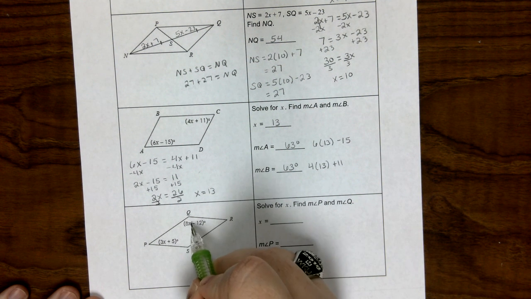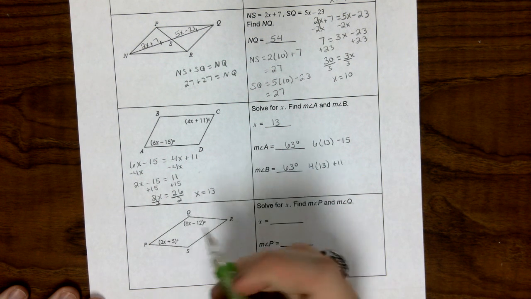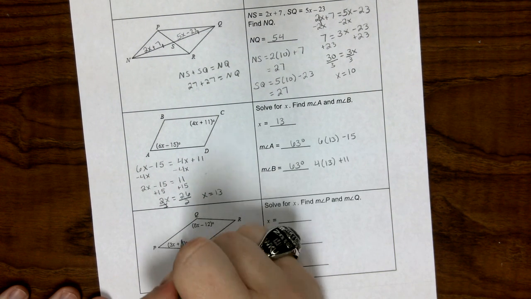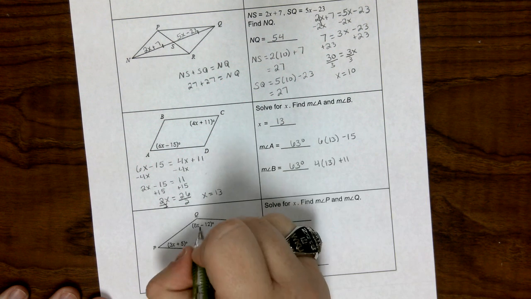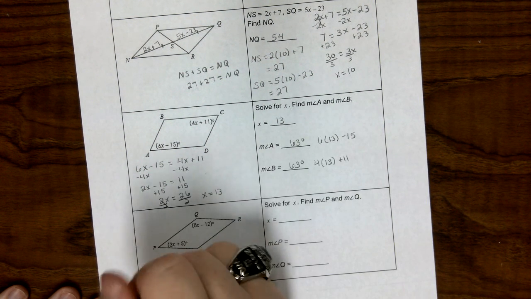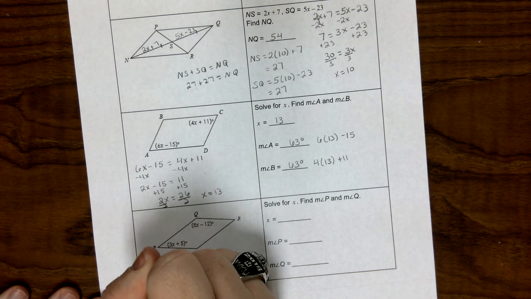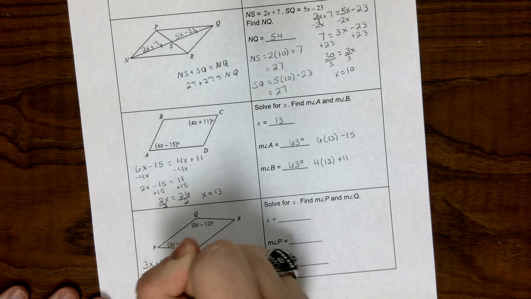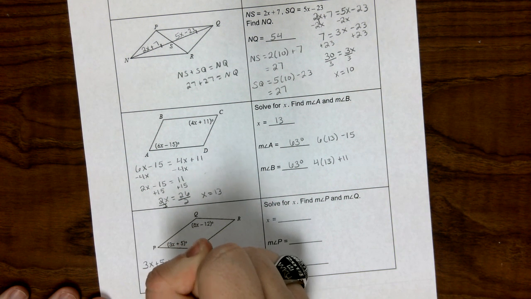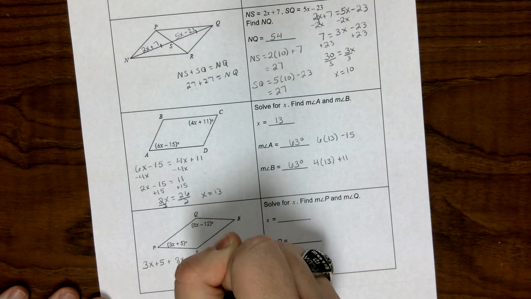Now, I still have angles, but they're on the same side of the parallelogram now. We know that these are supposed to be supplementary, which means they add up to 180. So I'm going to add them up. 3x plus 5 plus 8x minus 12. Set it equal to 180.